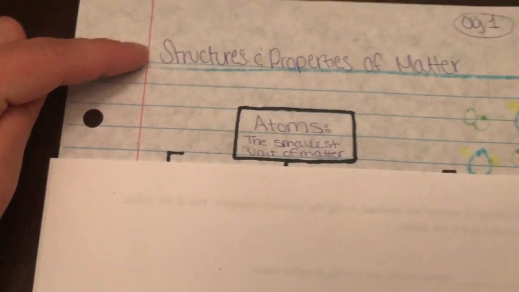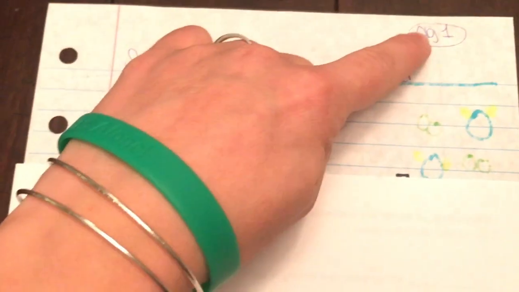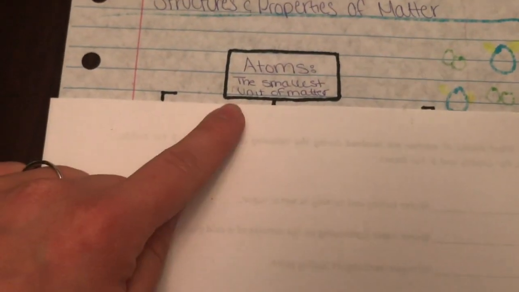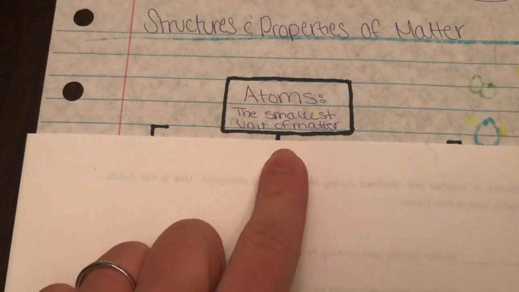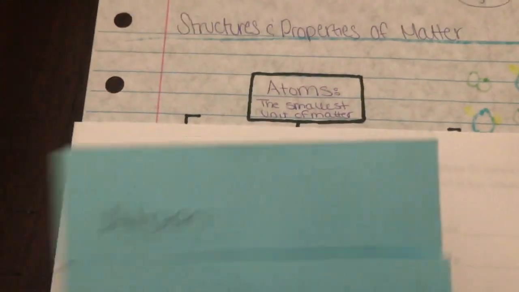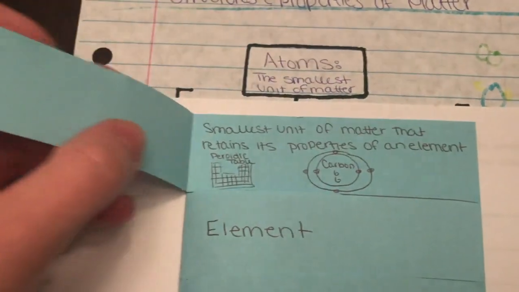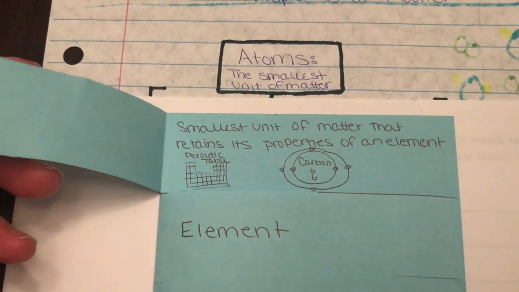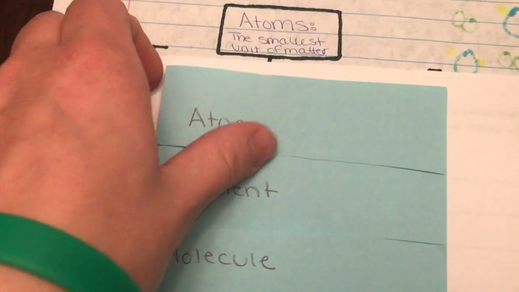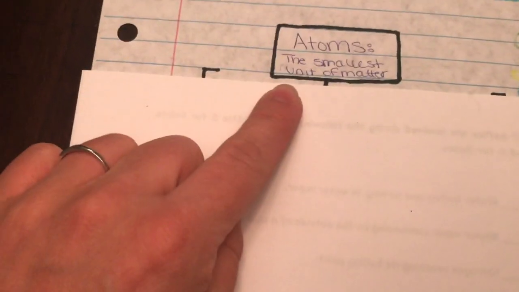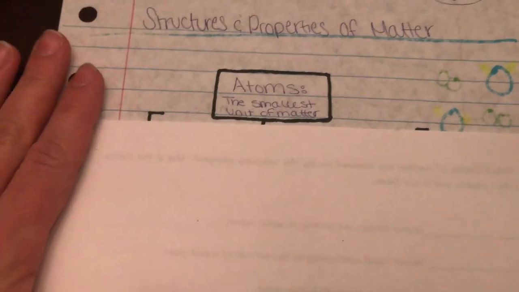So I labeled the playlist that I'm working on, I labeled the objective that I'm working on, and I started off with atoms. Since this might be the first time that we're looking at atoms, I made sure that I defined it as well. So atoms are the smallest unit of matter. So if you look at my flip chart, it's the smallest unit of matter that retains its properties of an element. So I included just a simplified version of that.